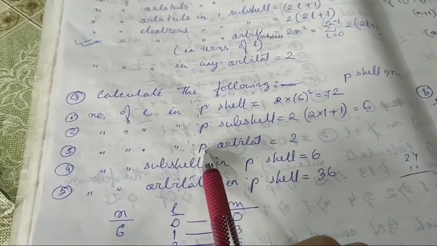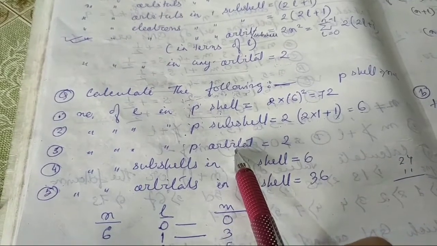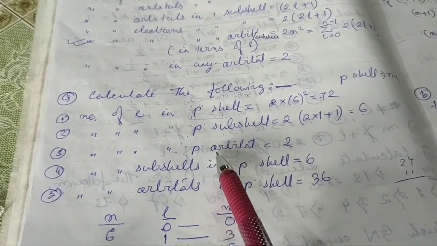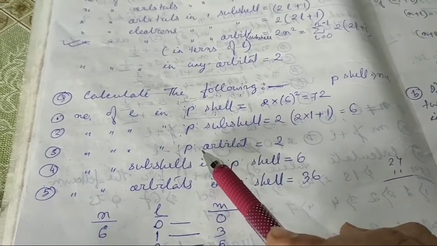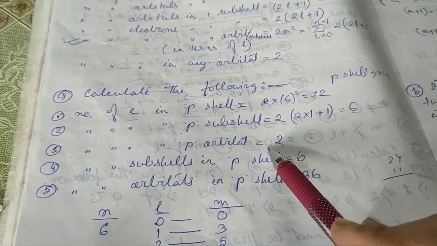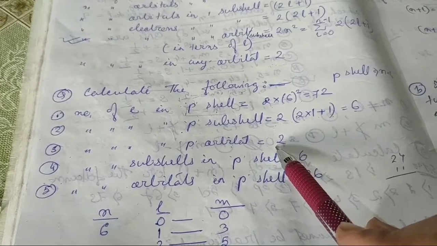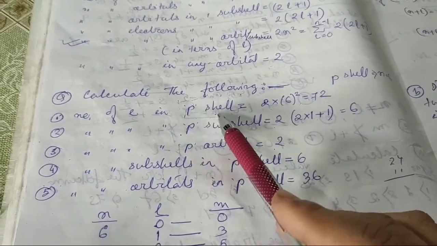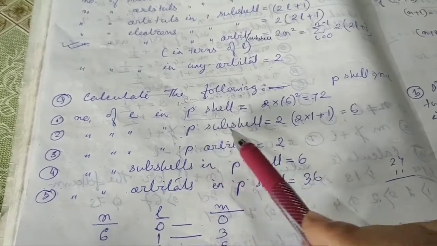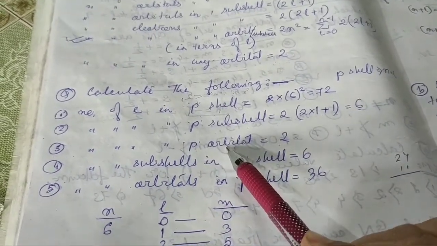Number of electrons in a p orbital: if it is a p orbital, what will be the maximum number of electrons? It can have a maximum of only 2. So is this clear? P shell, p subshell and p orbital.